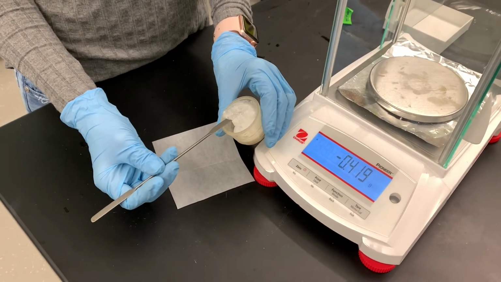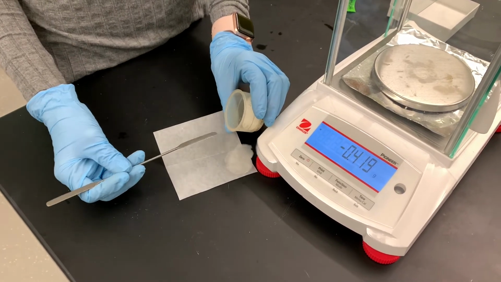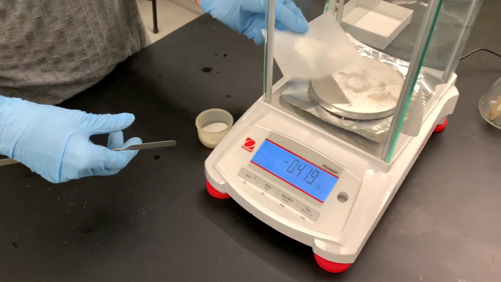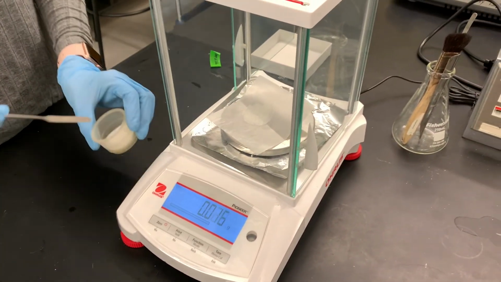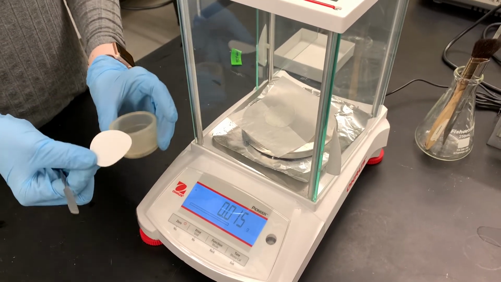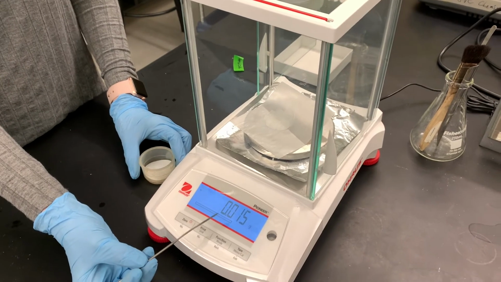And like I said, I'm gonna try to just transfer it out because this is really cool. I don't see it happen like this very often. Look at that, that's really awesome. It just stayed together in one chunk. So this is a very small amount of product. It doesn't really look like there's anything left on the filter paper. Looks like we got 0.015 grams.